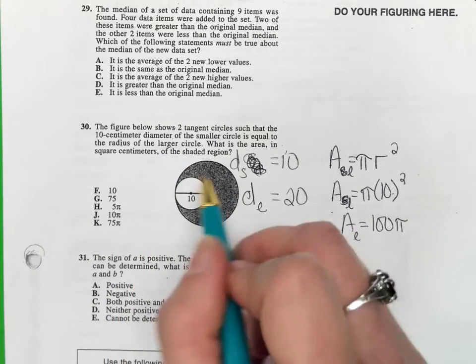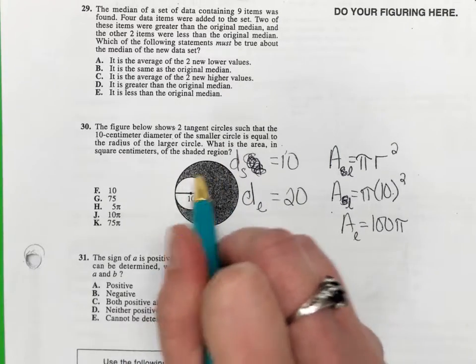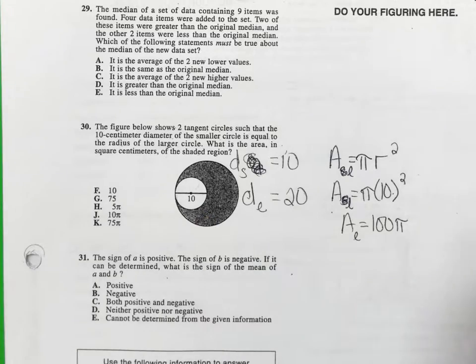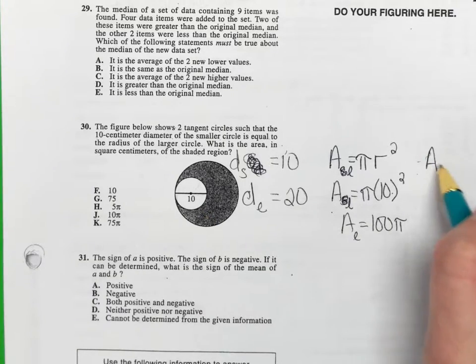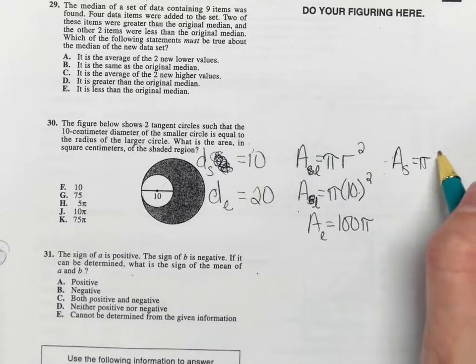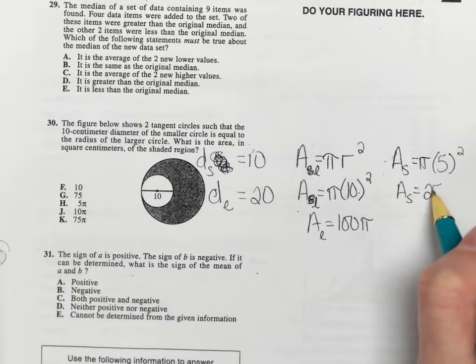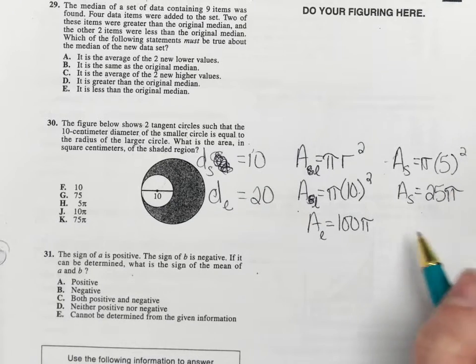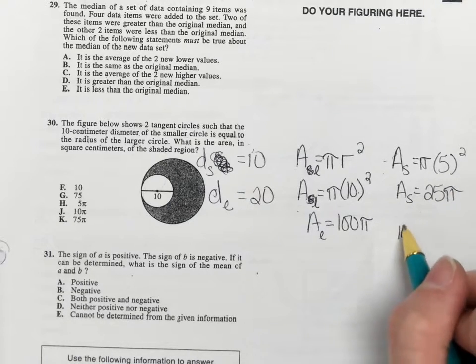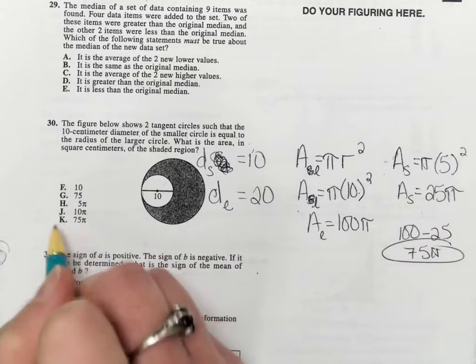Okay, so if we found the area of the big one, now we need to find the area of the small one, right? And do what to the two answers? Subtract one. So let's see. Let's do area of the small. What's the radius of the small one? 5, half of 10. What's 5 squared? 25 pi. And subtract them and you get how much? 75 pi. There you go.